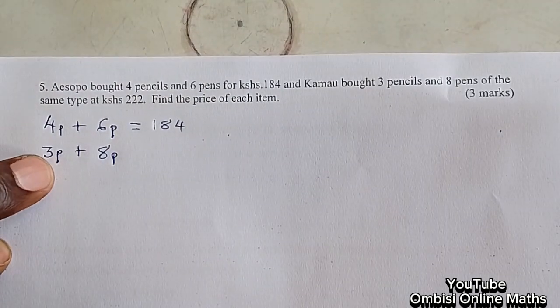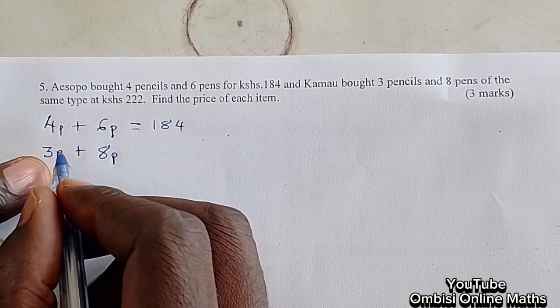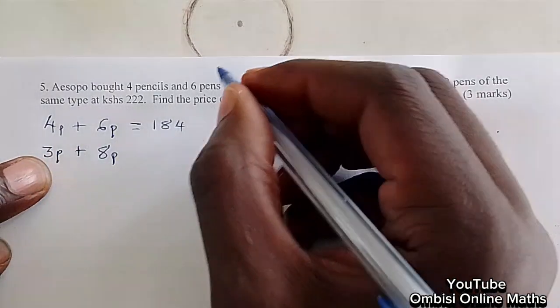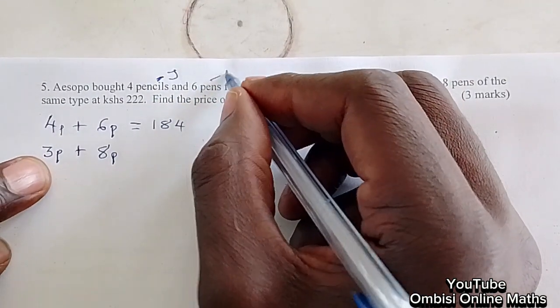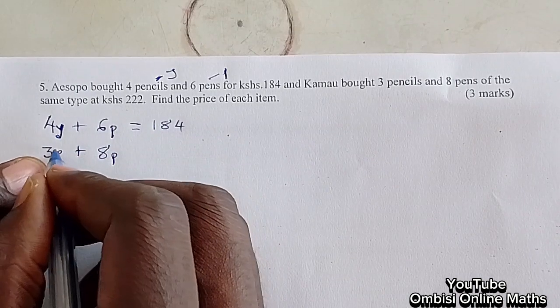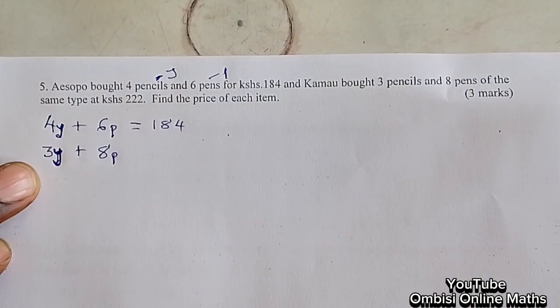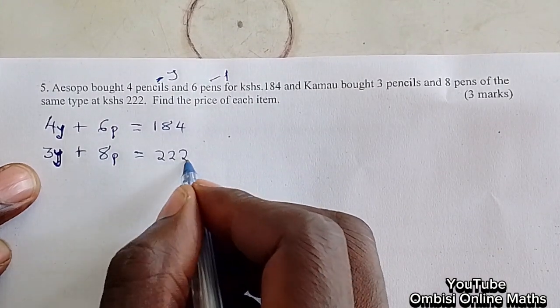So we are going to look at this question in terms of their unknowns. So they are unknown for pencils. These pencils, we can refer to it as Y, then let pens be P. So pencil will change it to Y. Also here it changes to Y. So when you change it to Y, this one bought at 222 shillings.